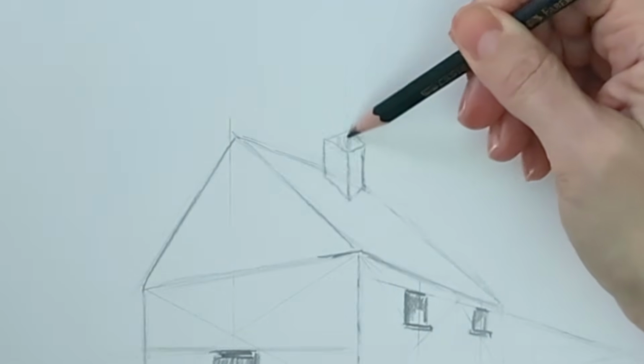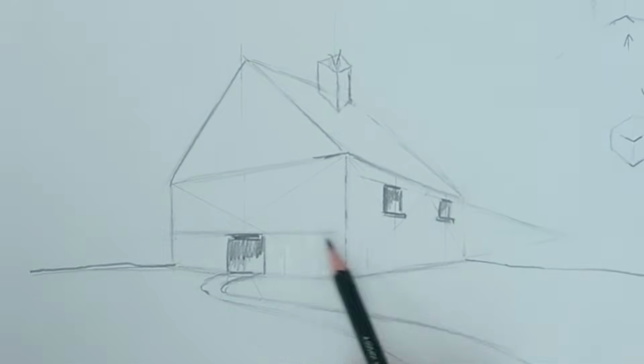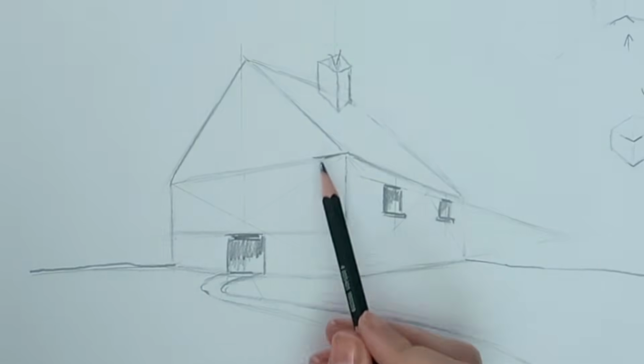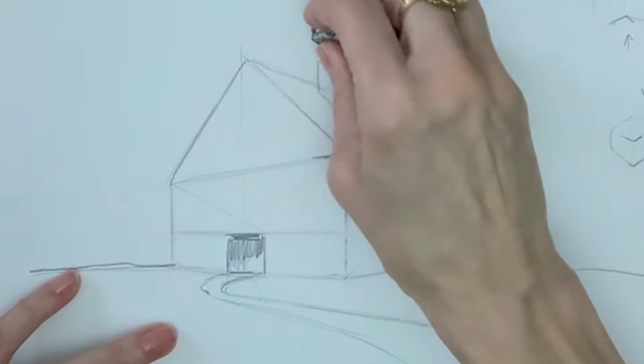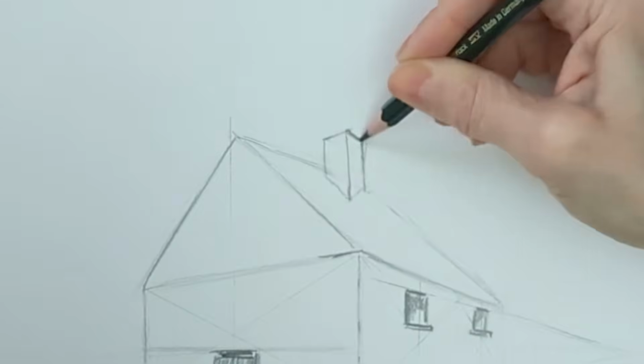Now, you can only see down into a chimney if you are a long way above it. And we have already discovered that our eyes are here. So we're looking up at this chimney, so we can't see into the top of it. So what we're going to have instead is just a line that goes up.